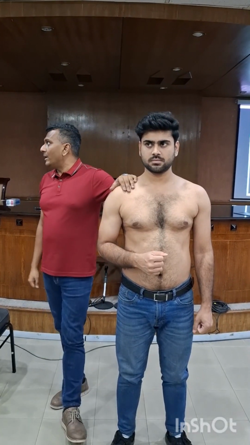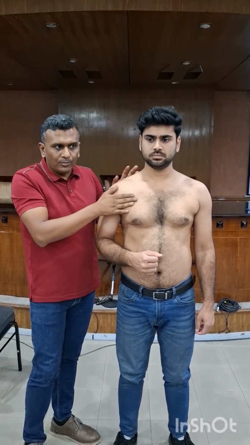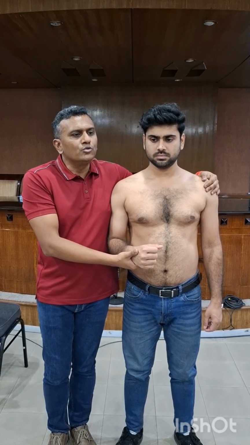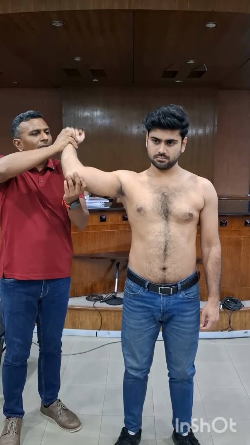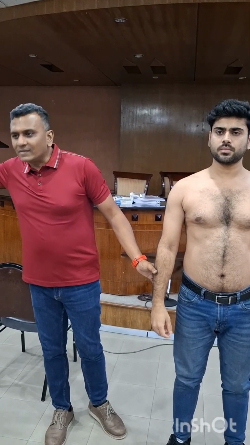Now there is another problem that can happen, that is anterior capsular adhesion. So if there is anterior capsular adhesion, this test can be positive also. So what we are going to do, we are going to do two passive external rotations. First one from neutral position, second one from 90-degree abduction. If in both cases it is painful, that one is anterior capsular adhesion. If the pain is only in neutral position but no pain at 90-degree, then it is subcoracoid bursitis.